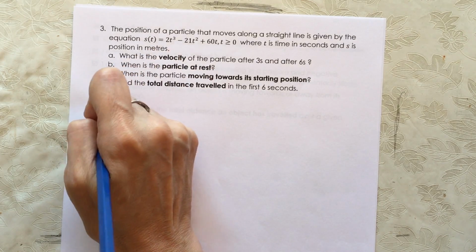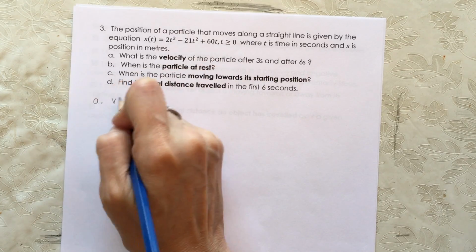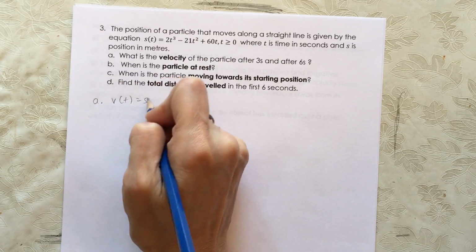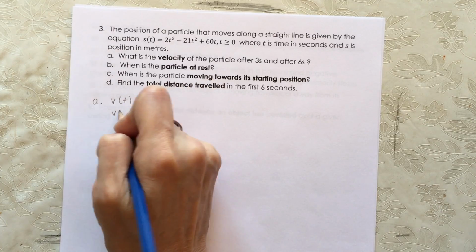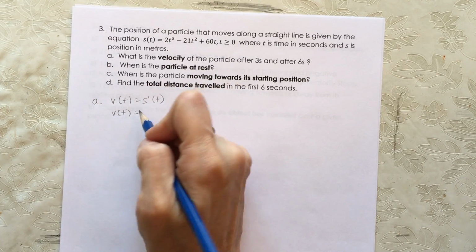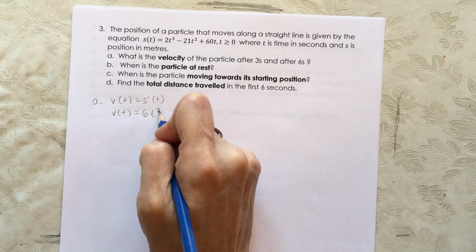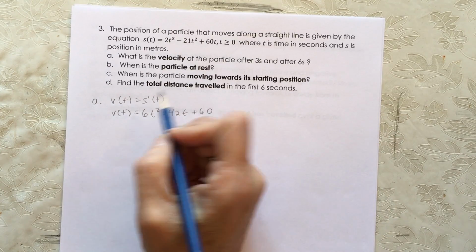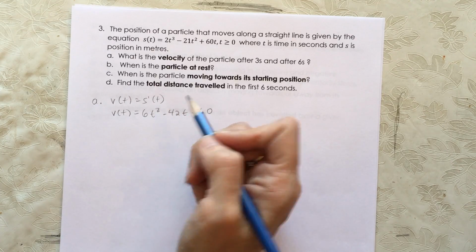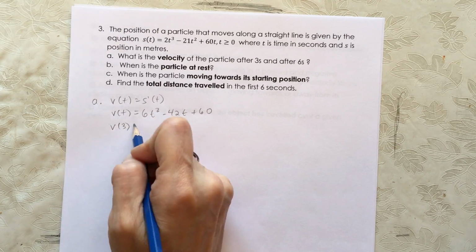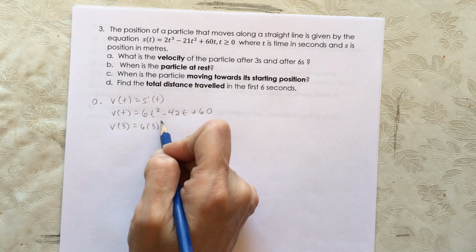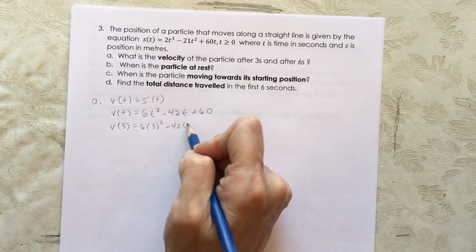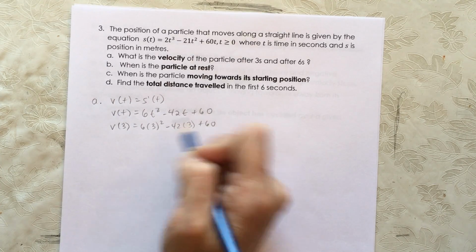So again, this one should be pretty straightforward. We're first going to find v at t, which is S prime at t. So that's going to be 6t squared minus 42t plus 60. And then we want 3 seconds and 6 seconds. So v at 3 is 6 times 3 squared minus 42 times 3 plus 60.